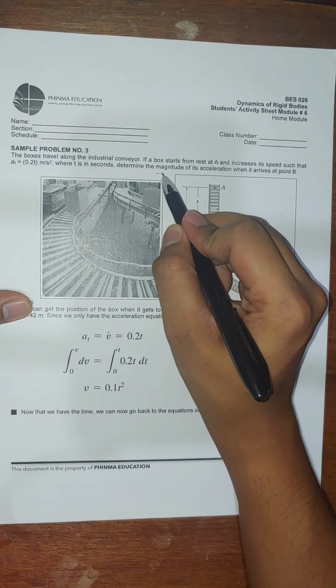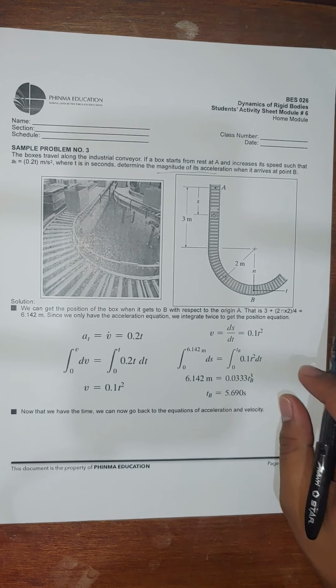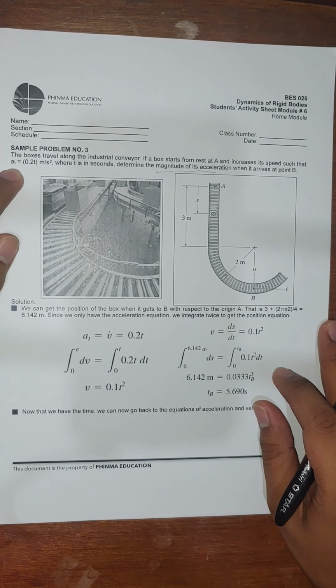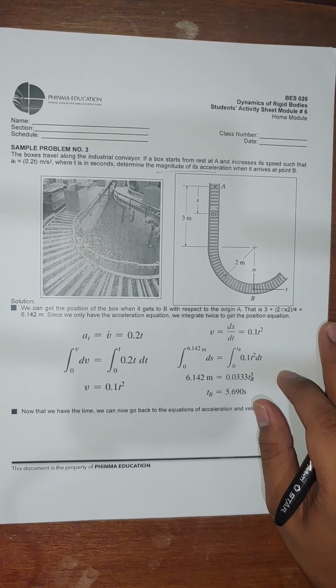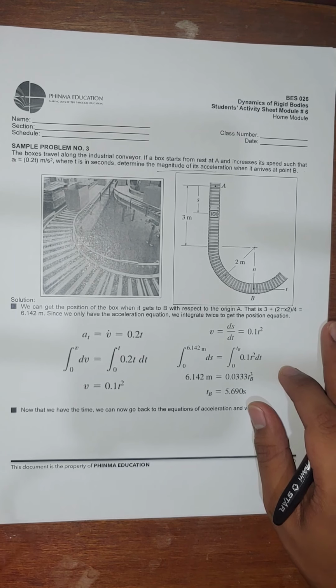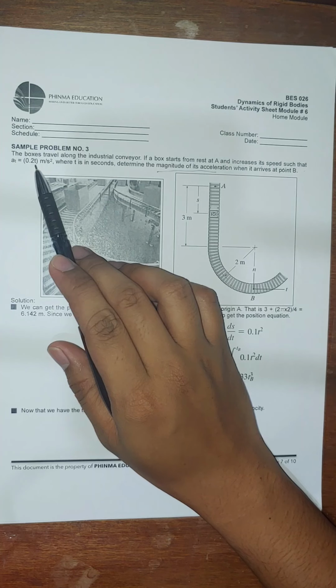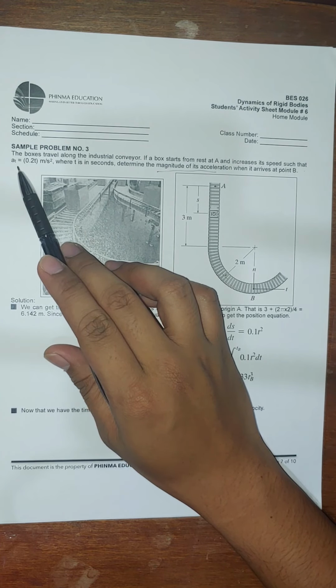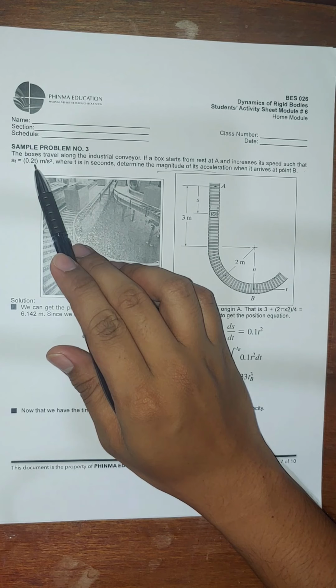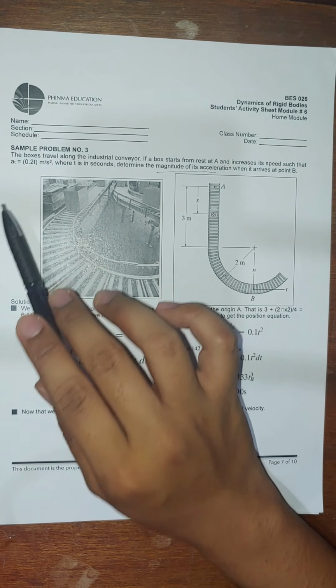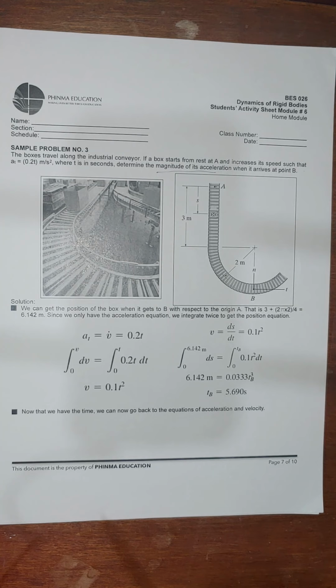So we were asked about the magnitude of its acceleration, and we are given the tangential acceleration. Can we use the constant acceleration kinematic equations to solve this problem? No, because this is not a constant acceleration. The tangential acceleration is 0.2t, which means the acceleration increases through time. It is not constant, unlike sample problem number 2. So what do we use if the acceleration is not constant? If you remember, we use the derived formulas.